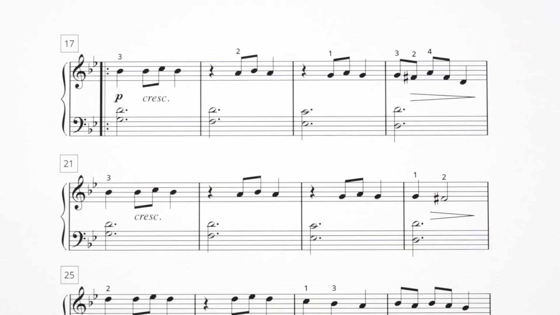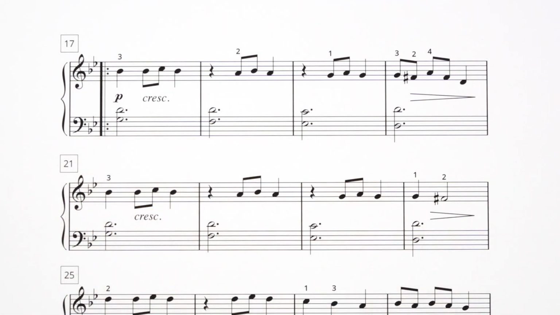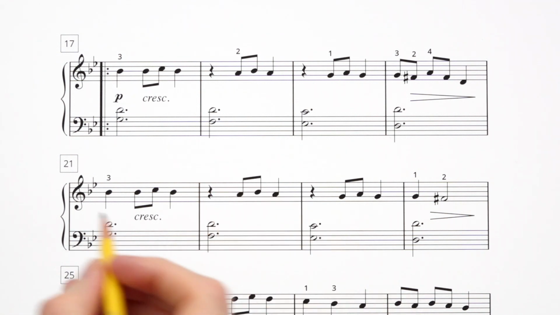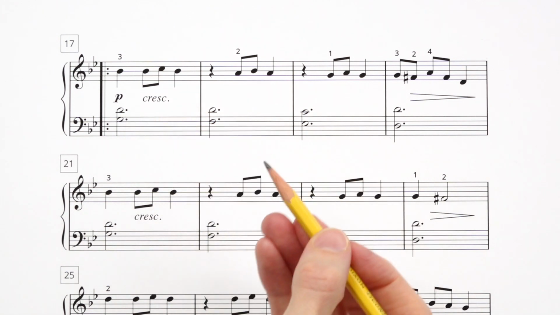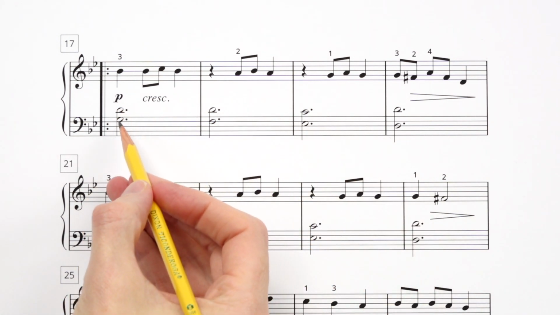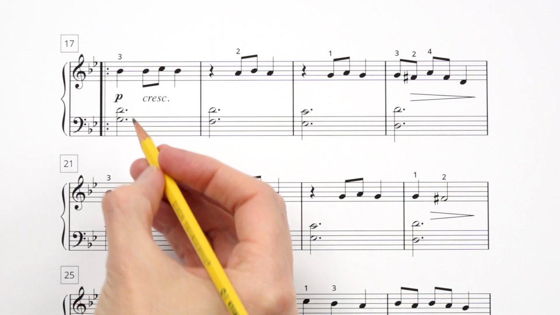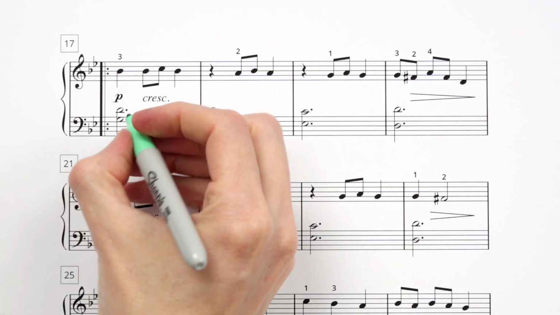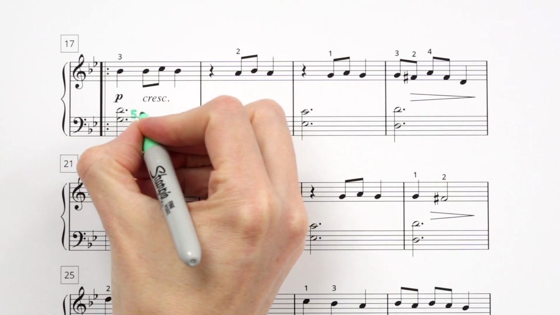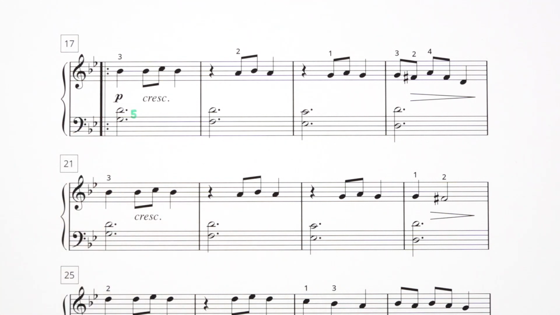For the B section of the Village Prophet, let's do the same thing for the left hand where we analyze these intervals. This time, instead of a melodic interval where we see the notes one at a time, we have a harmonic interval, which means that the notes play together, but we still want to measure the distance between those notes. So can you tell me this harmonic interval? If you said a fifth, you're correct. So go ahead and put a 5 in your music next to that interval.